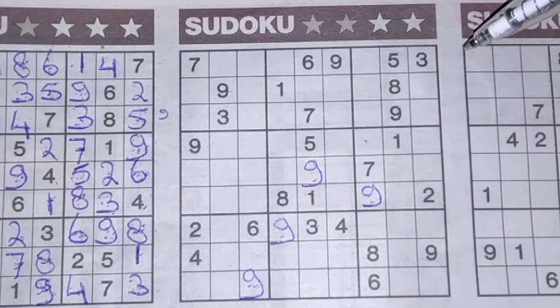Can I do this again with another number? How about the number?